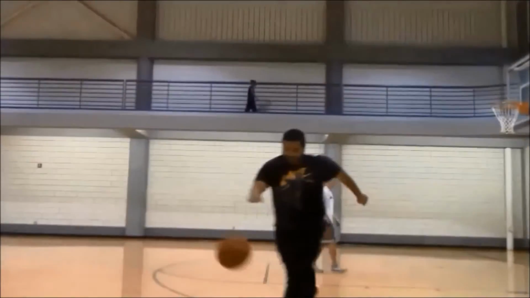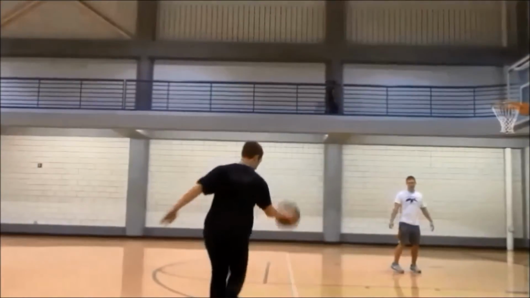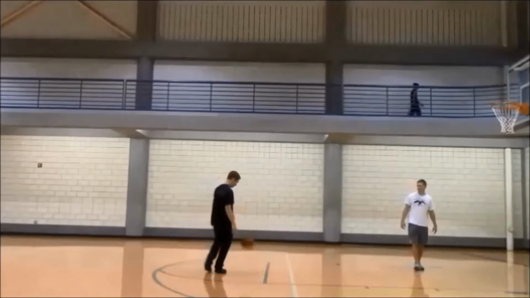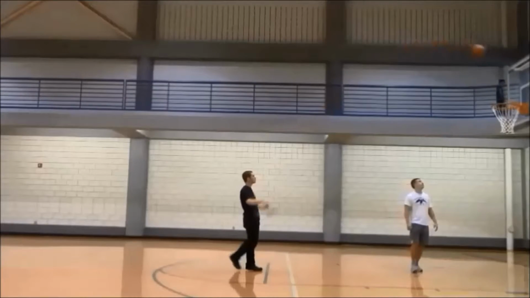Another option for making the shot not yet discussed is the bank shot. This is where you throw the ball off the backboard in an attempt to get it in the hoop. Splash.